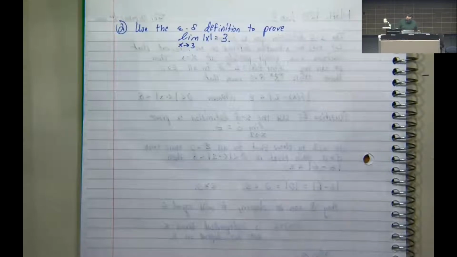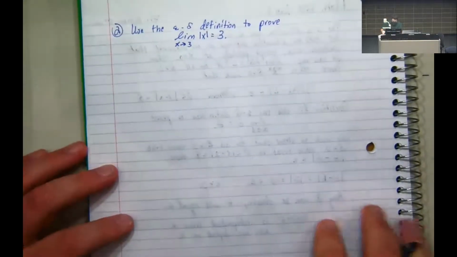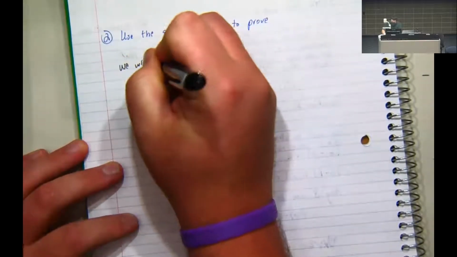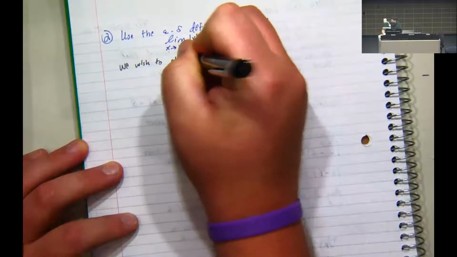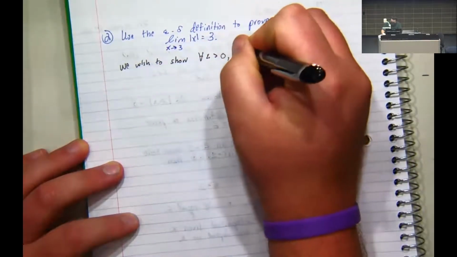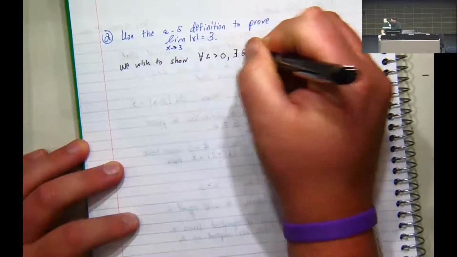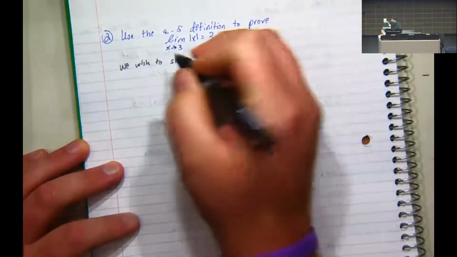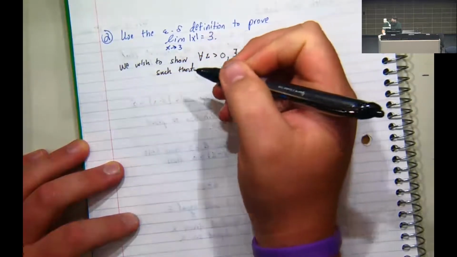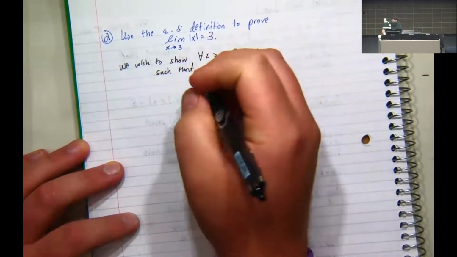Okay, so we'll unfreeze that. So for our second problem here, once again, we wish to show that for all epsilon greater than 0, there exists a delta greater than 0 such that, so I'm going to write it in words and then also with symbols.